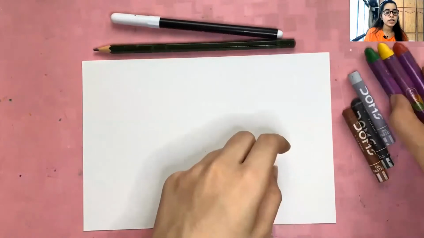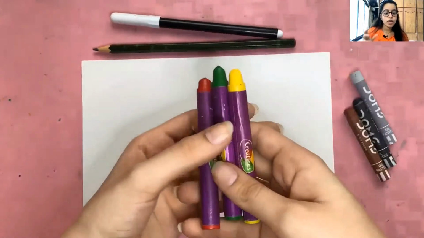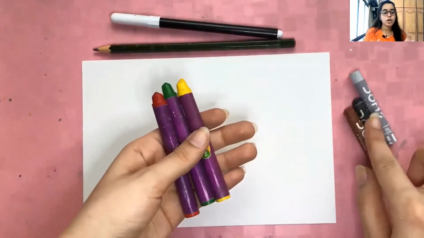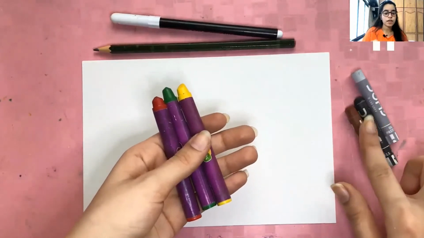Fourth, we need some crayons. So I'm using a combination of wax crayons and oil pastels over here because I was not having all the shades in wax crayons. So if you see, even I am not being very typical about the art materials. I'm focusing much more on the process rather than focusing too much on the art materials. So that's the reason I'm using a combination of two different kinds of crayons. One is the wax crayons.